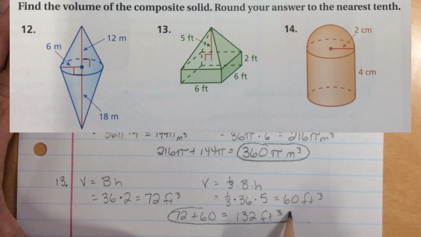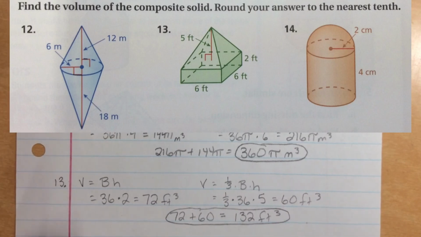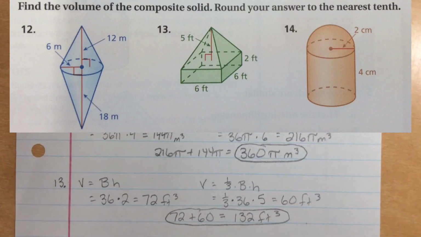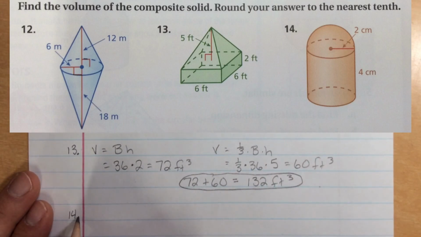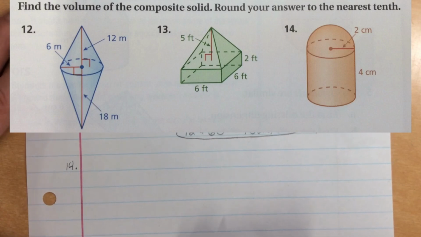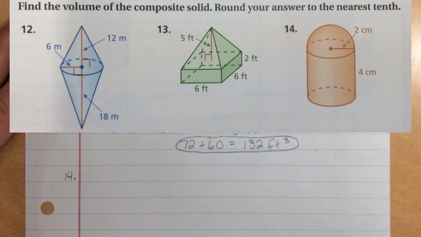So that was kind of a throwback to earlier this year, but similar to what we're doing, just that the base was not a circle. So the final answer for 13, 132 feet cubed. And then number 14 is a cylinder with a half of a sphere on top.